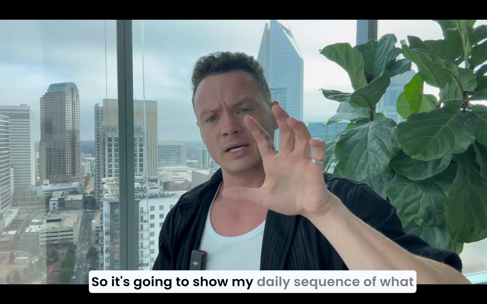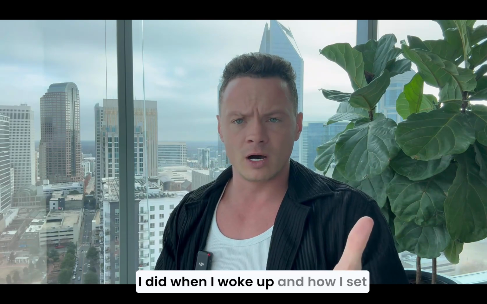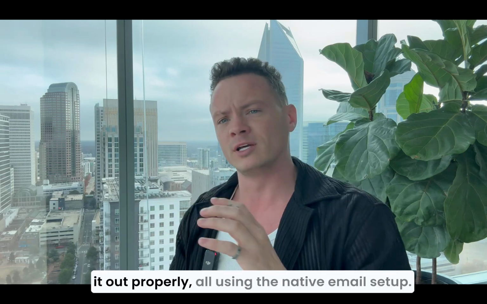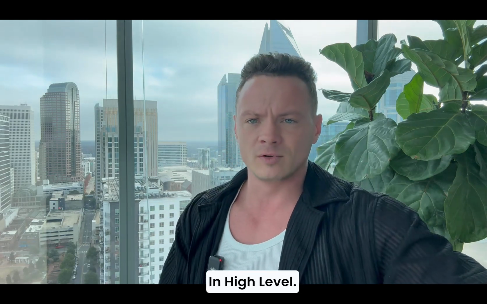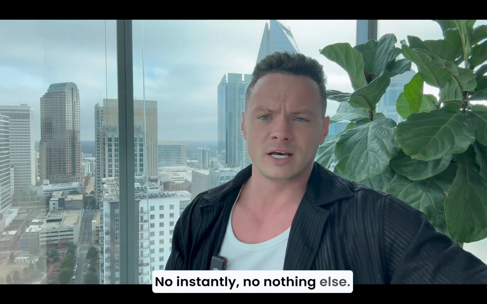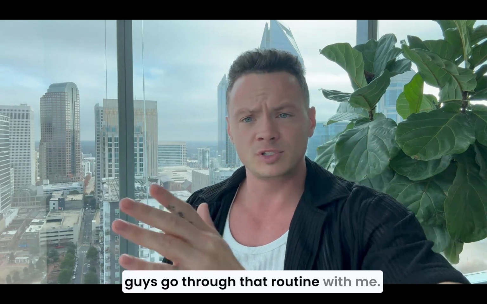So it's going to show my daily sequence of what I did when I woke up and how I set all that up, sent the messages, wrote the messages, filtered it out properly, all using the native email setup in GoHighLevel. I send over 200,000 emails a week, all with the native system, no Instantly, no nothing else. And this is going to let you guys go through that routine with me.